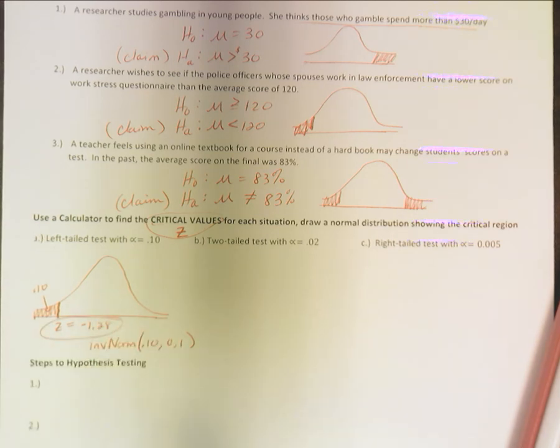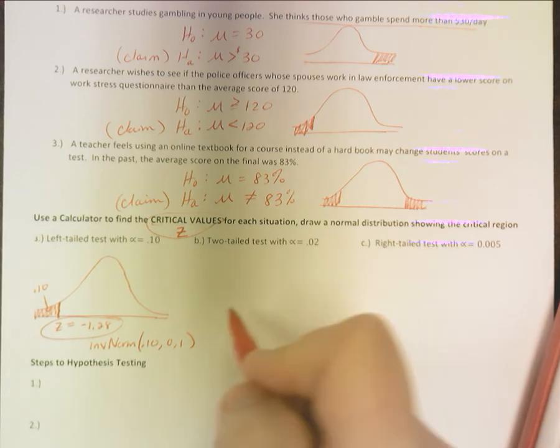That's my cutoff value. If I land in this region, I'm going to reject my H0. If I don't and I land over here, I'm good. Okay? We'll talk more about that.